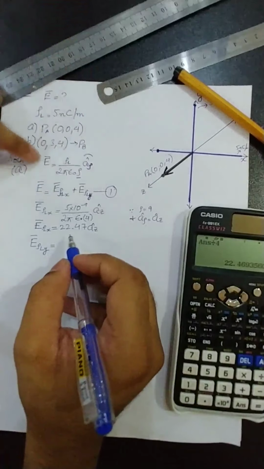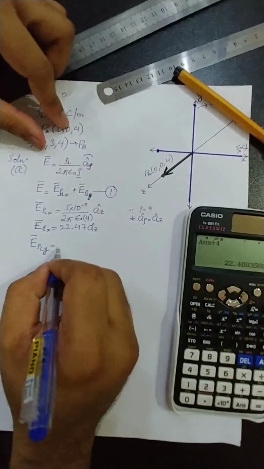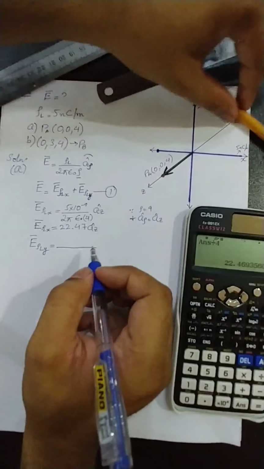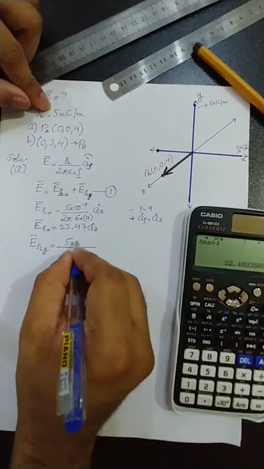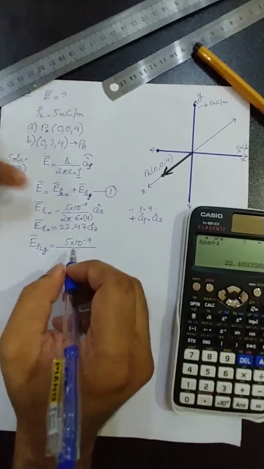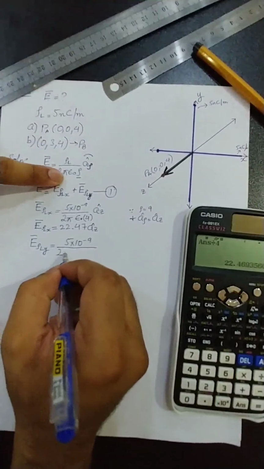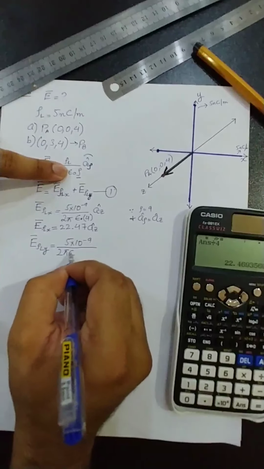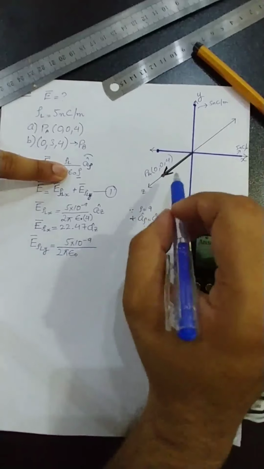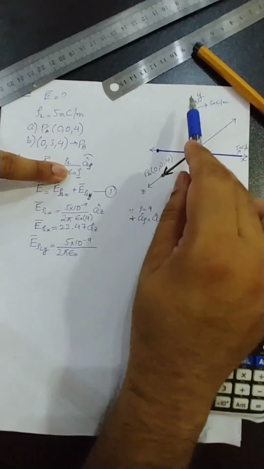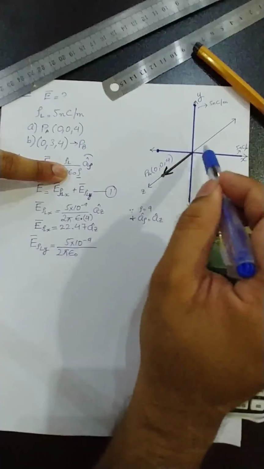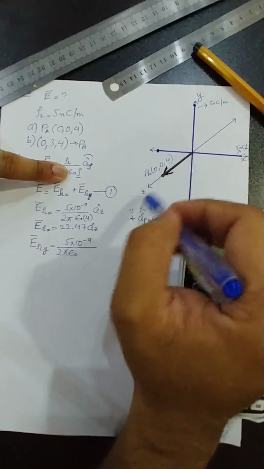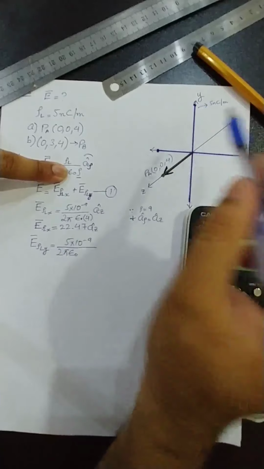So we'll use this formula again. In the numerator, since the magnitude of this line charge is also 5 nano, so 5 nano divided by 2 pi epsilon naught, and the perpendicular distance between the field point and the line charge is nothing but 4 again, because we know that z-axis is perpendicular to y-axis.